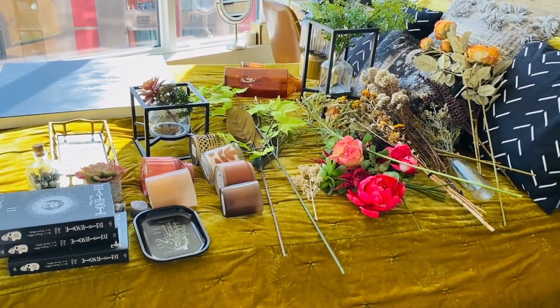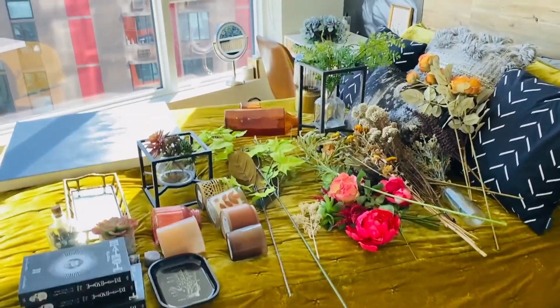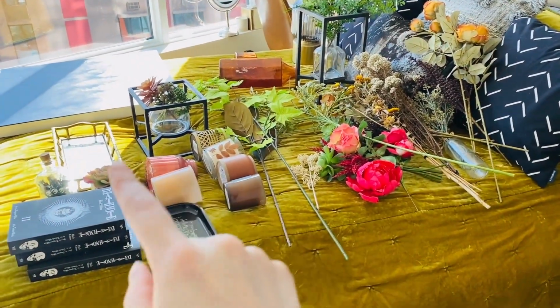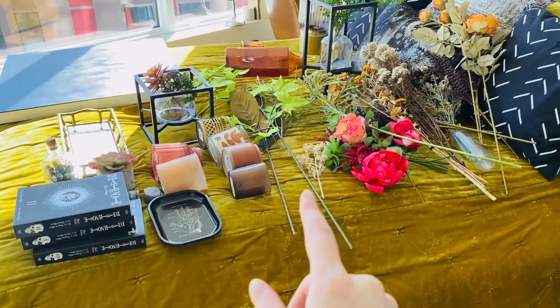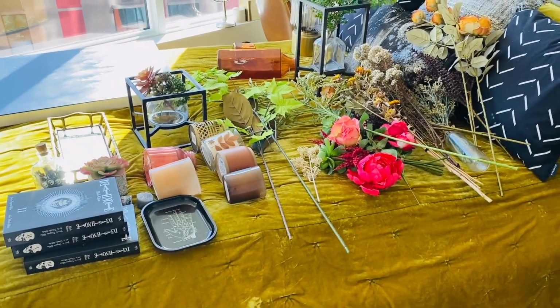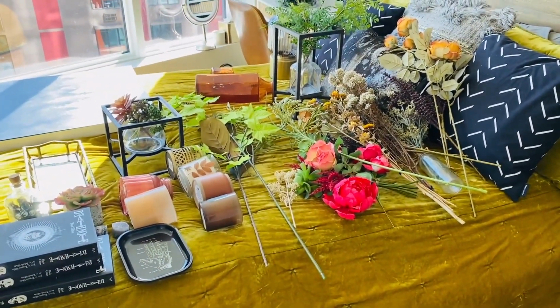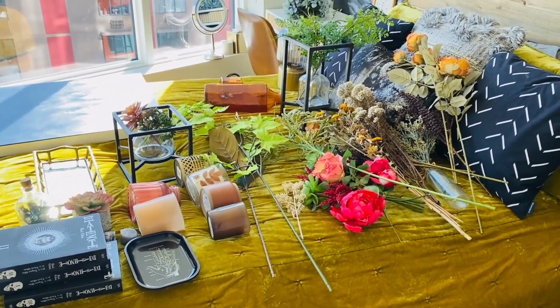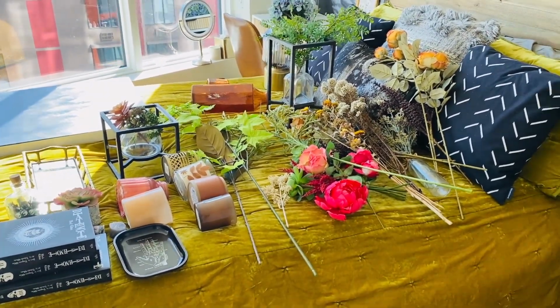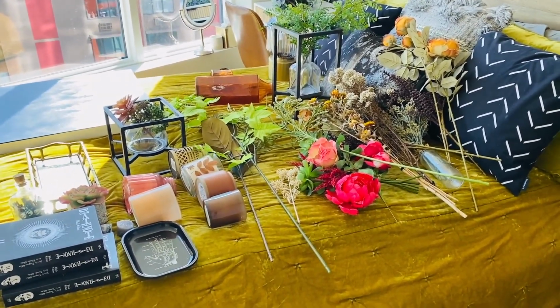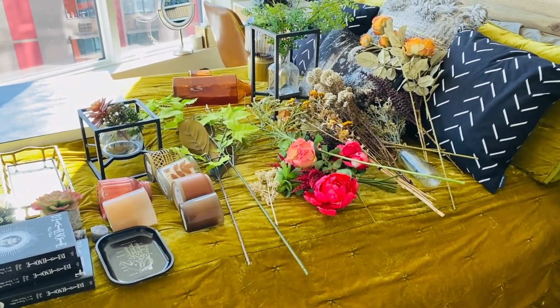I encourage you to do the same with your decor. When you see all of your decor laid out, just look for the similarities between things. Look at how things can possibly interact with each other, and that is a great way to make it so that your decor looks cohesive together rather than a bunch of clutter of items that don't actually relate to each other.